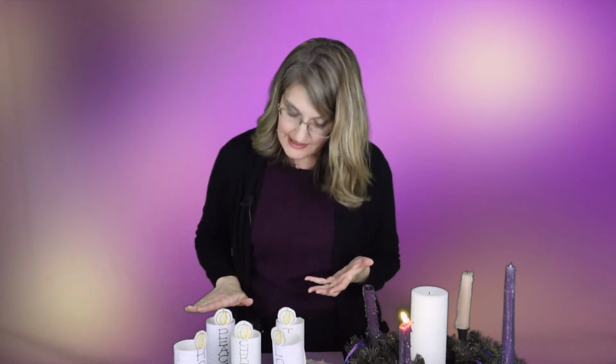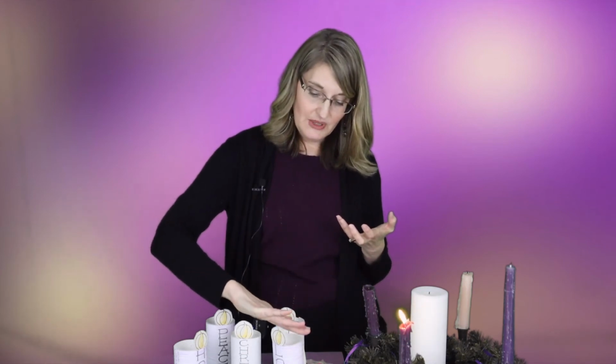The next one is the candle of peace. So we're praying for peace in the world. And then the lightened up one, the rose-colored one, would be for joy, for Rejoice Sunday. And then the last one is for love that we are praying for. So there is a little song that goes with this that you could sing with your children. I'm not the best singer, but if you wanted to have them around, you could sing this song.